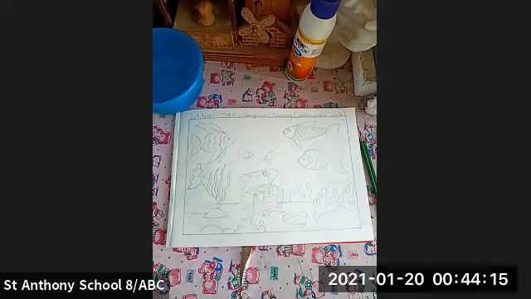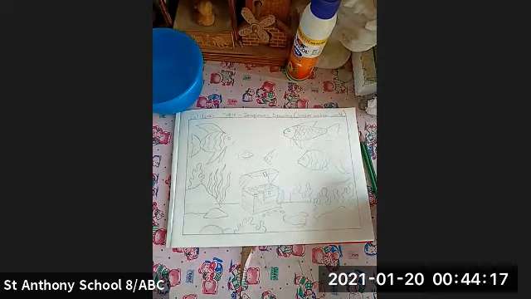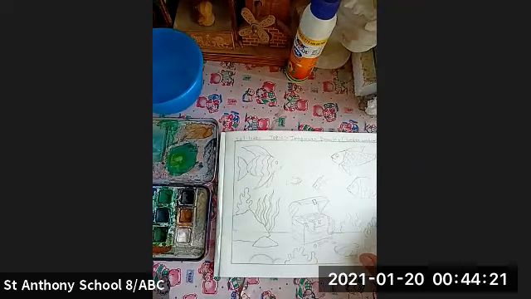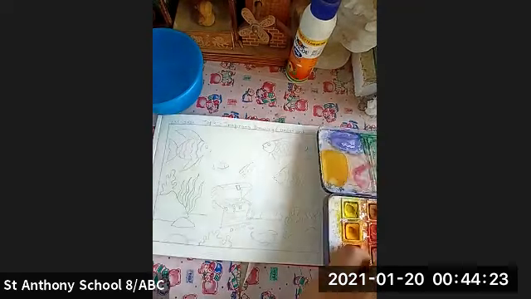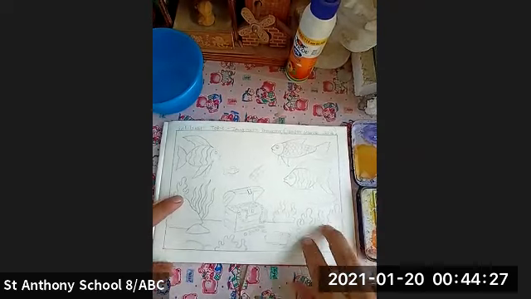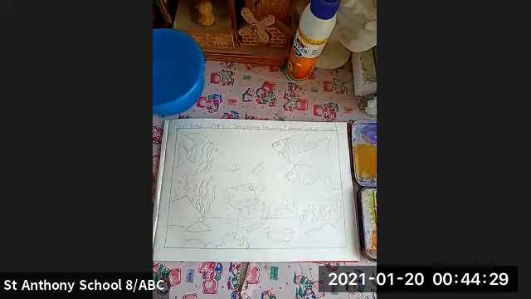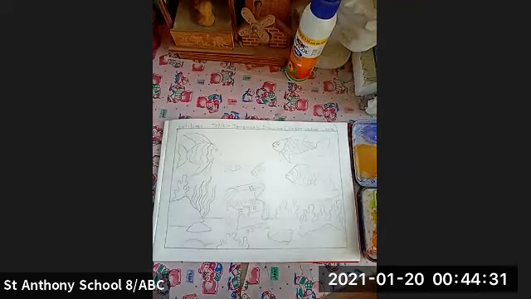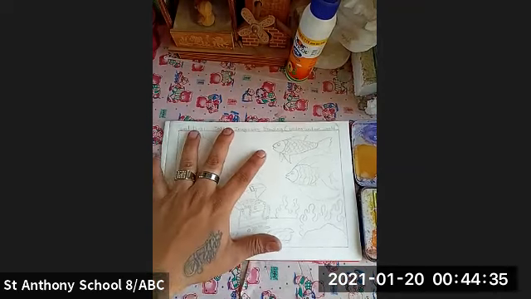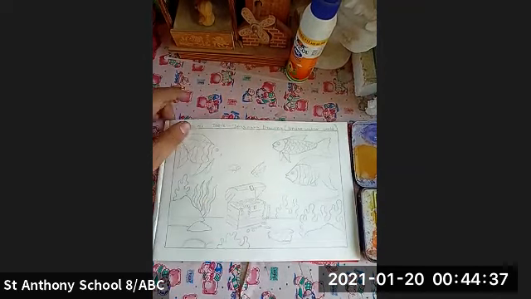Okay, now we are going to move to the coloring part. So now let's start with the coloring. Here I have taken my watercolors. So first I'm going to start coloring the water.